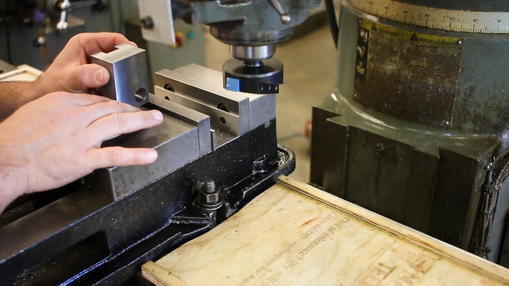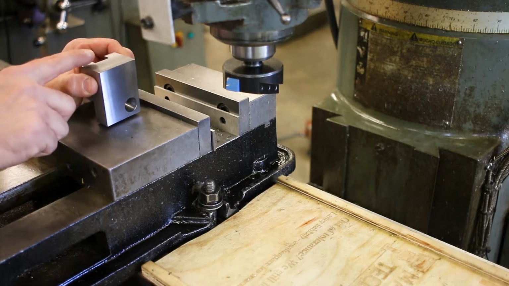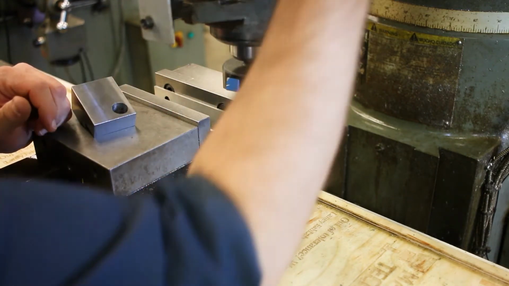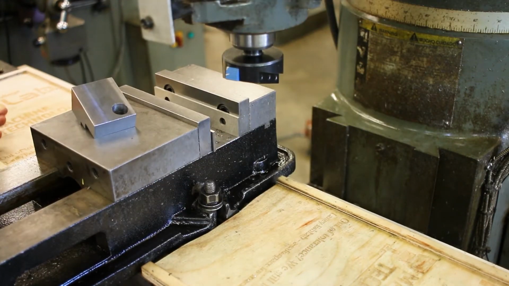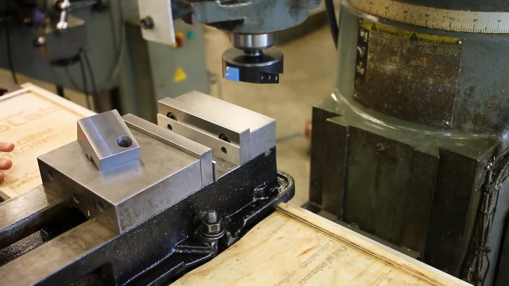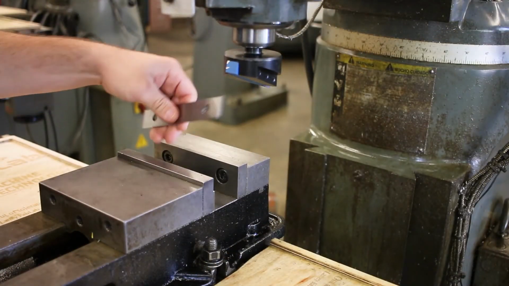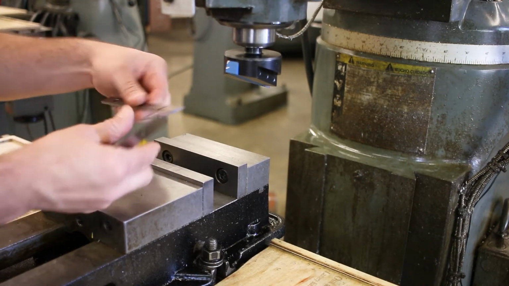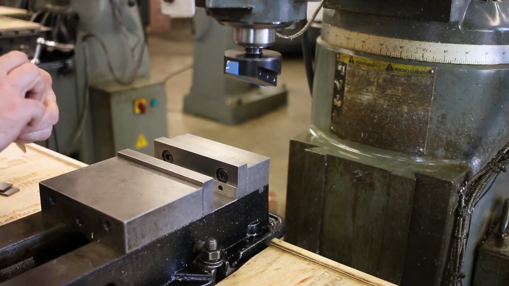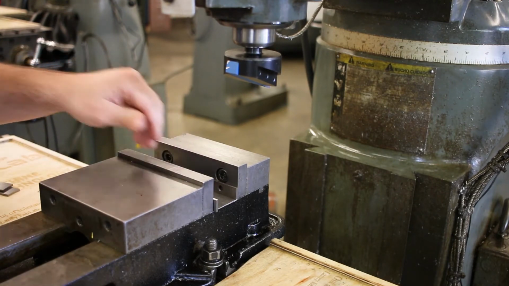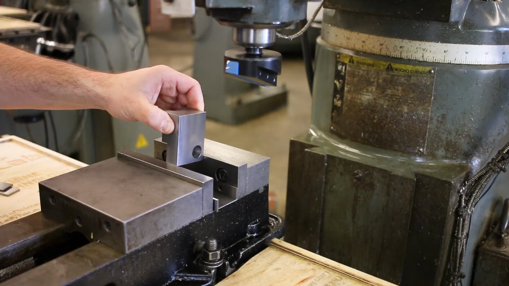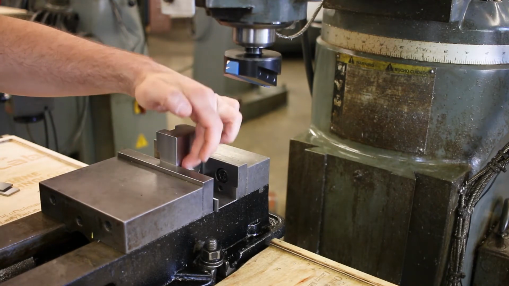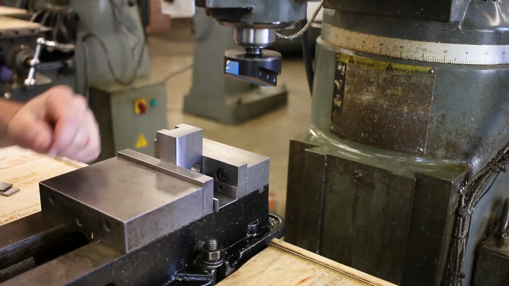Now we're going to align that vertically and finish Datum feature C so that it's perpendicular to A. Go ahead and lift this up, lower the knee. Okay folks, I'm actually going to take these parallels out for just a moment, and I'm going to put these smaller parallels in. And then I'm just going to install the part like this, so that Datum feature A is exposed on the side so that I can actually go in and indicate it.